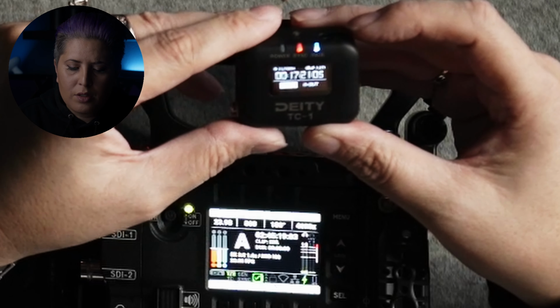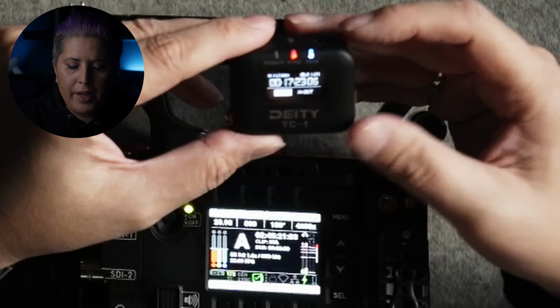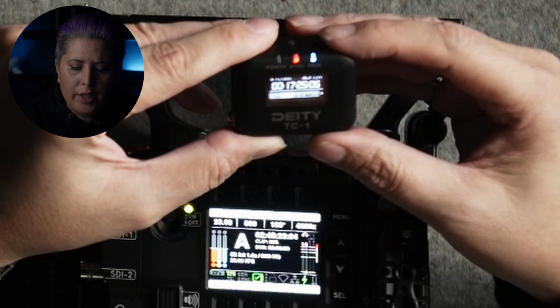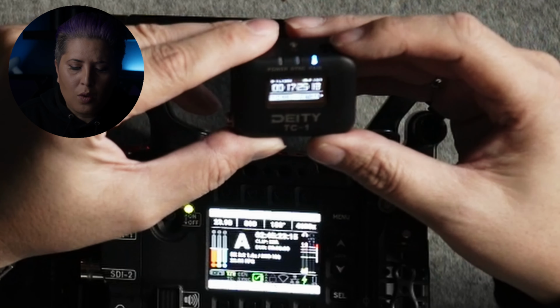And then to go to the output menu, you're going to scroll over to O, and then change that to L out. All right, so we have the 2 settings that we need to match up: 23.98 frames per second, and L out. That's all we need to set on the TC1.